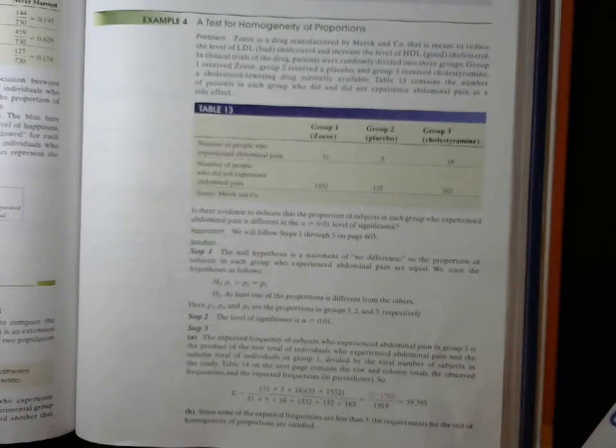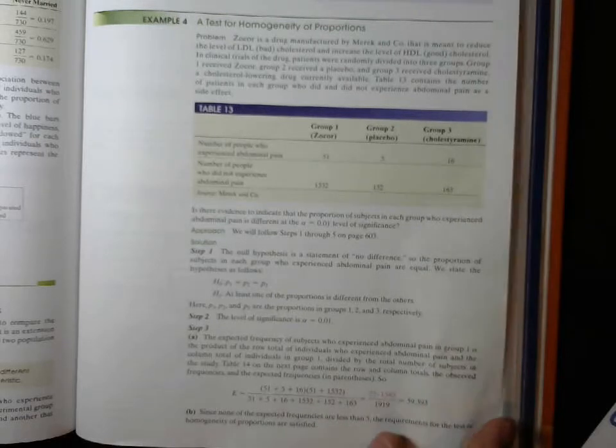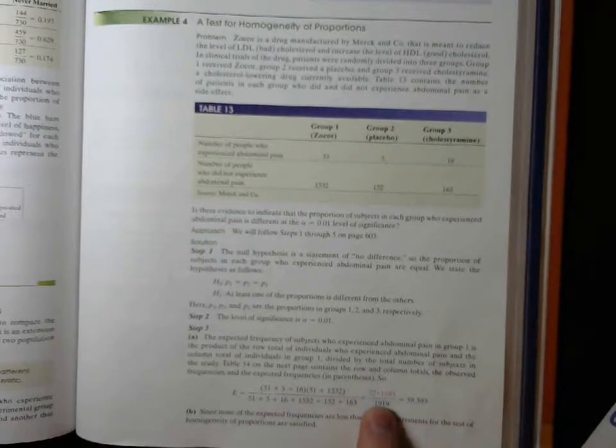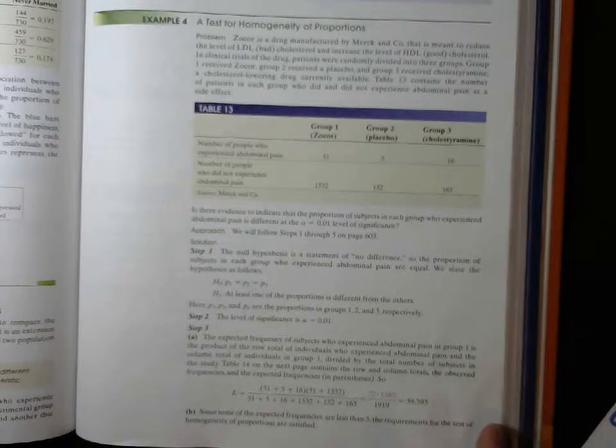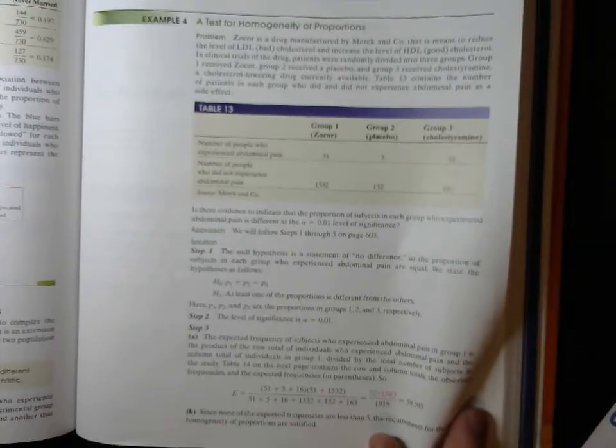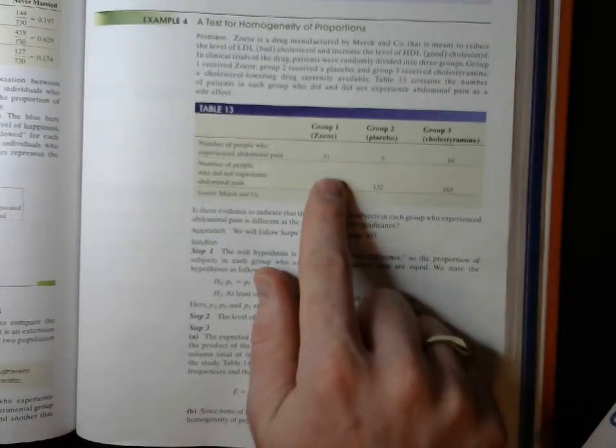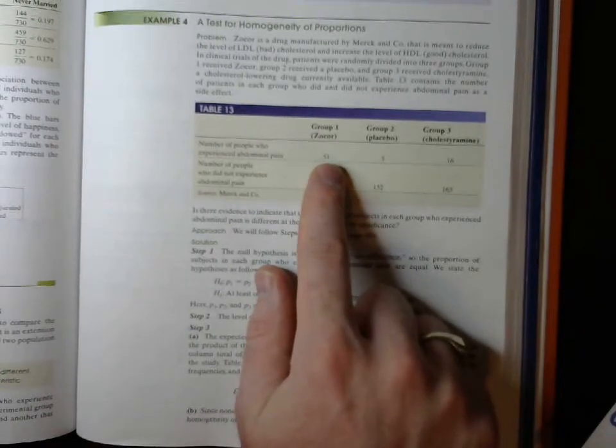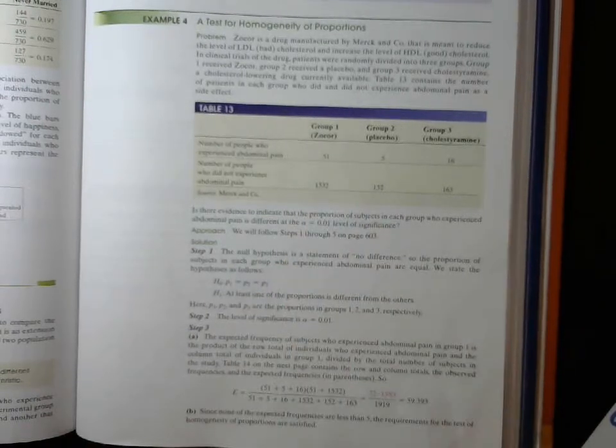So you can look at example 4 to see how this has worked out if you're a little confused, but it's pretty much identical, as you can see right here. Row, column, divided by the total. You get an expected value to get what you need. And you can still use the chi-squared test for the proportions because it's identical to independence.